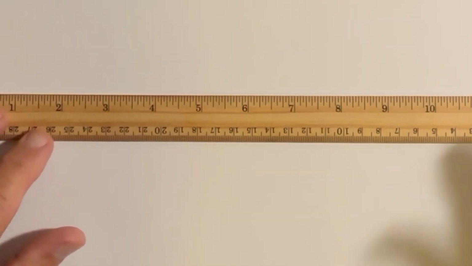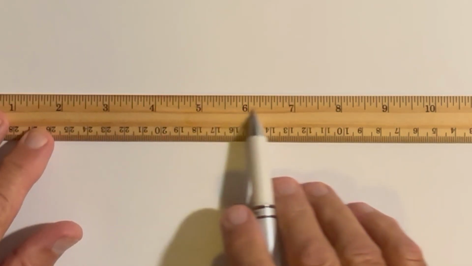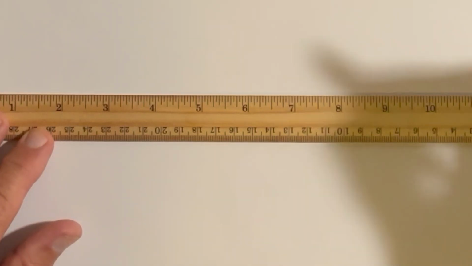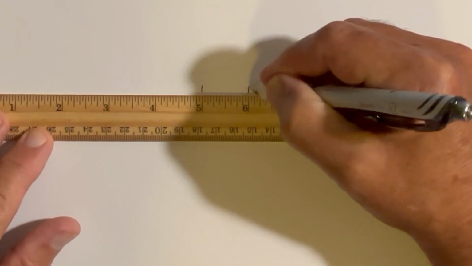Welcome. In this video, I want to go over parts of the ruler. Primarily, I'm going to look at the fractional increments on the inch scale. So let's just pick one here. Let's go between 5 and 6.